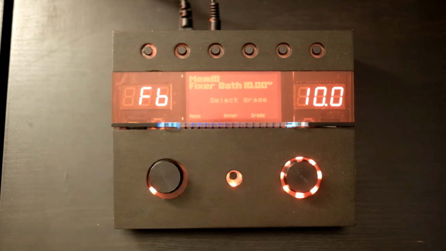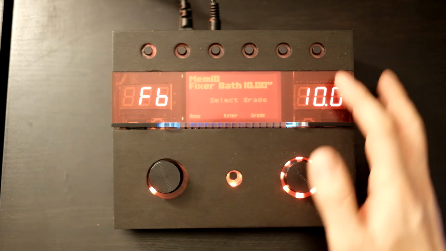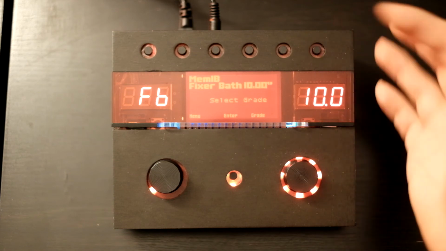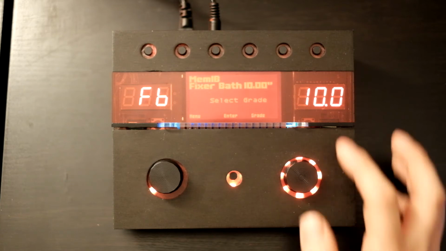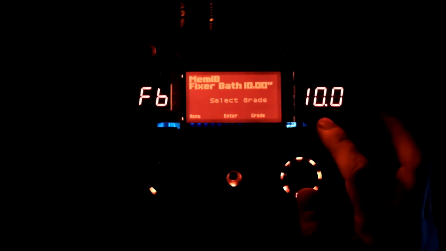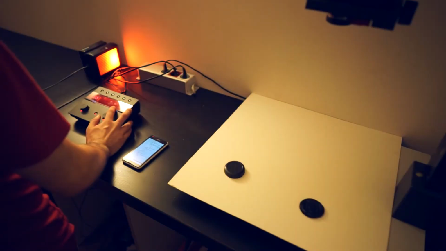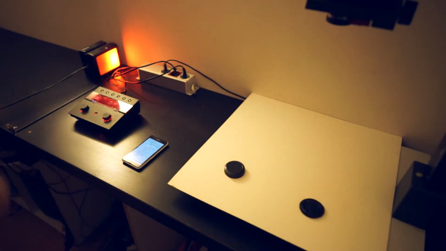Obviously not for 10 seconds, it's going to be much longer, but if you dedicate any of your channels to timing paper development or fixing, you can just once again click start. And again, most of us won't need this as a separate state because most of us just do our development under our safe light.